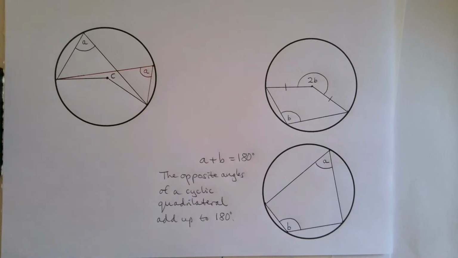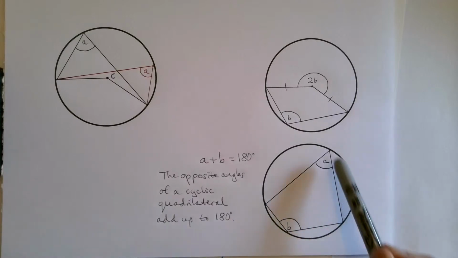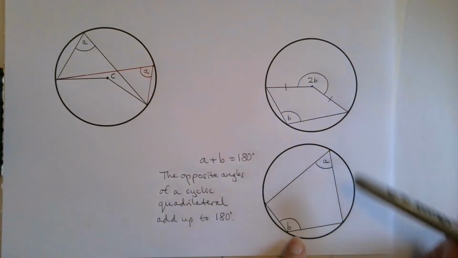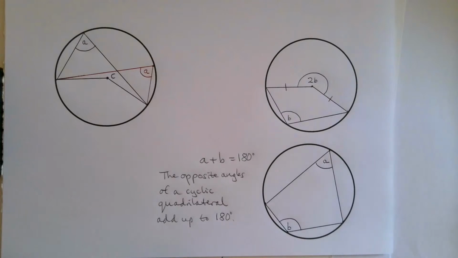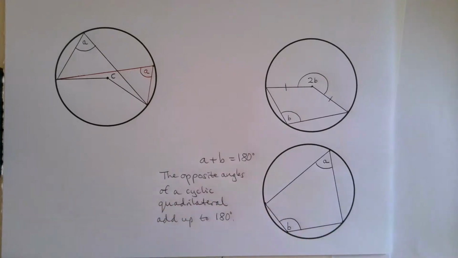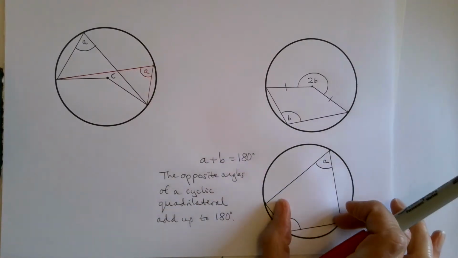So a cyclic quadrilateral is one which has its four corners on the circumference of a circle. And you can see that if these two are 180, we know that all the angles in a quadrilateral add up to 360. So these two must also add up to 180. So opposite angles add up to 180, whether they're here or here.